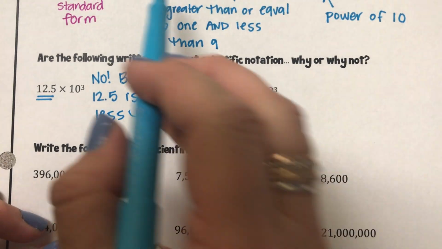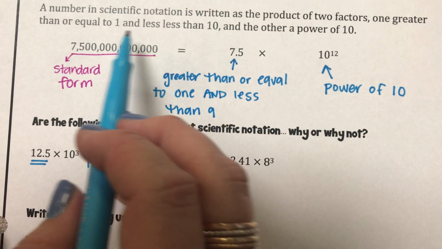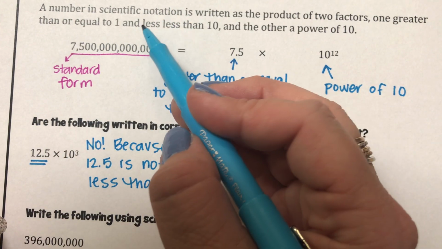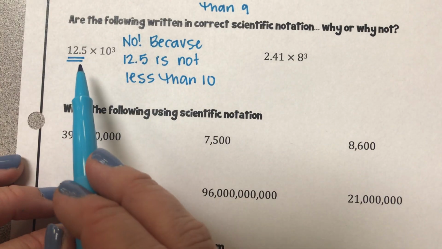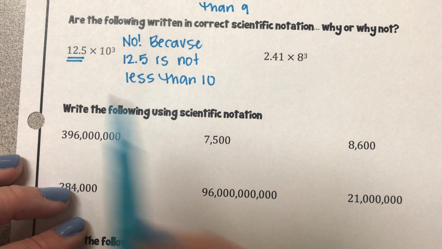Remember, one of the rules is that the factor has to be greater than or equal to 1 and less than 10. This is not less than 10, so this is not in correct scientific notation.